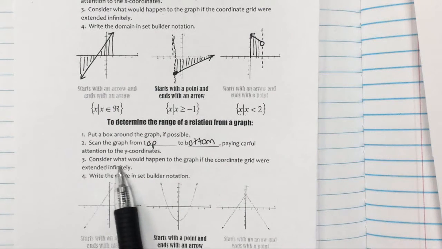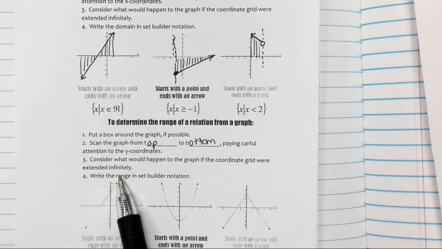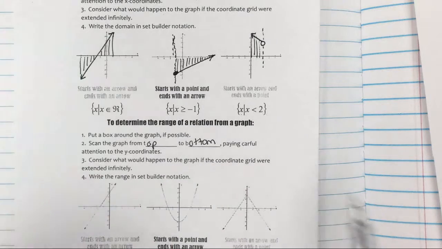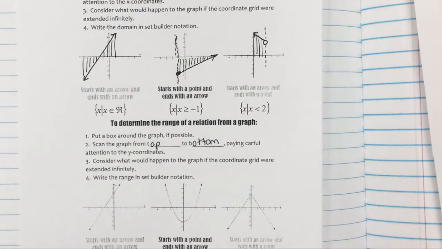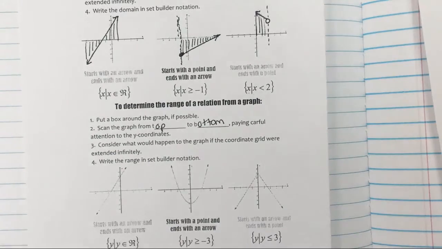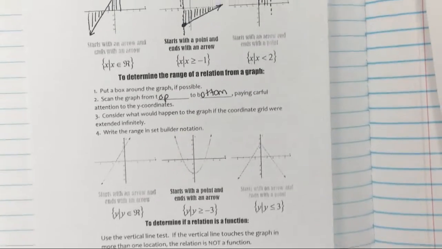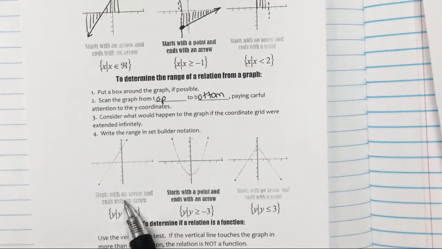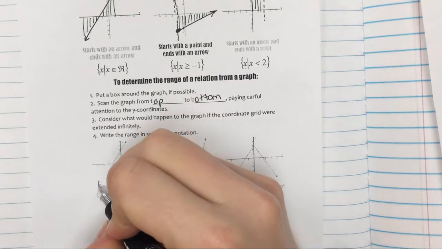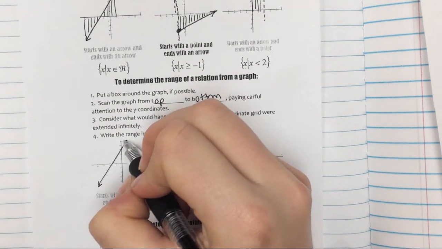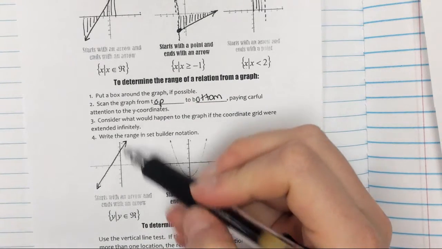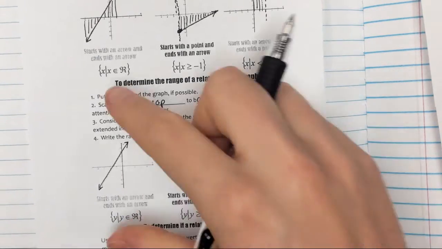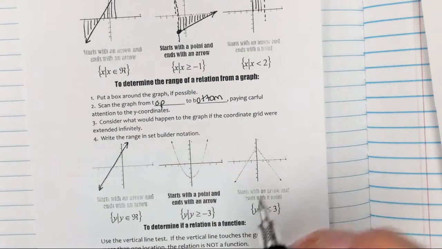Step 3, consider what would happen to the graph if the coordinate grid were extended infinitely. So what would the pattern be if I took this grid and spread it out? And then write the range in set builder notation. All right, so example 1 here, we have a graph that starts with an arrow and ends with an arrow. So again, the same line. And we're going to scan that graph from top to bottom. So we're going vertically this time. So instead of squishing my graph down onto the x-axis, we're going to squish it in to the y-axis.